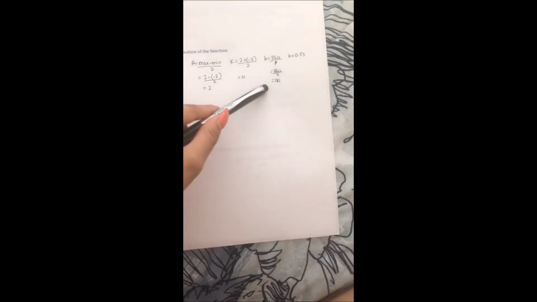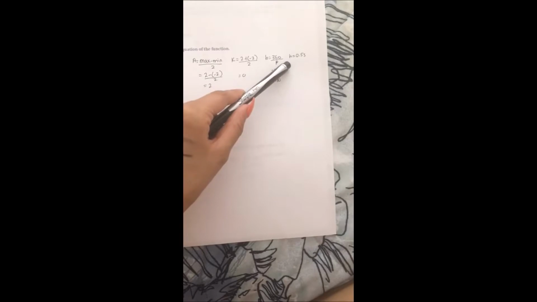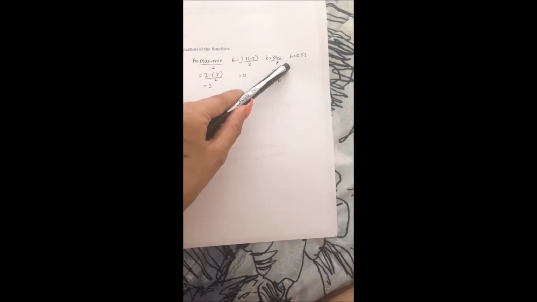Now I can find the amplitude, which would be 2 minus negative 2 divided by 2, which would be 2. The k value would be 2 plus negative 2 divided by 2, which would be 0. The b value would be 360 divided by the period, which would be 180, and the h value would be 0.5 seconds, as it is the first maximum. Now, using the a, k, b, and h values, I can plug it into the sine equation, as learned from previous lessons.